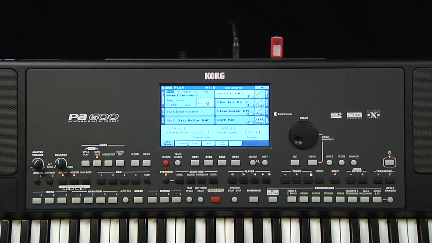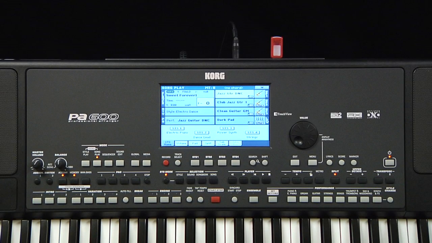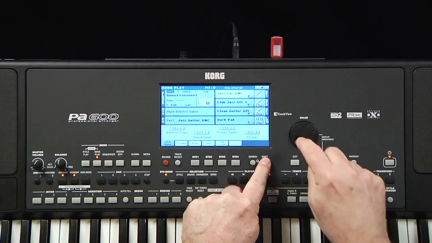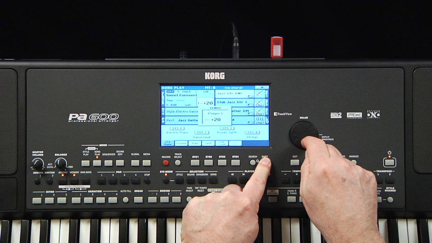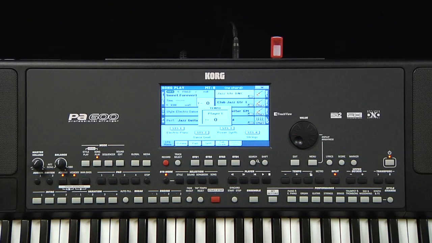For example, you can transpose the song or adjust the tempo. Hold down Shift and use the dial to jump to tempo adjust. If there are lyrics embedded, pressing the Lyrics button will display them. Press Stop. The volume of the lead vocal can be lowered so you can sing over the MP3.